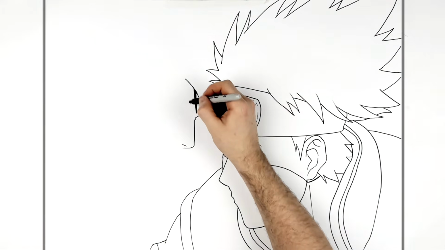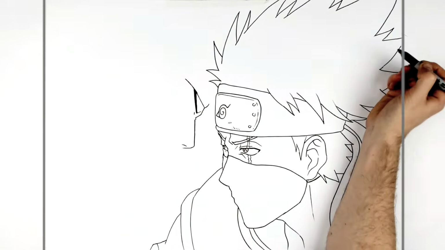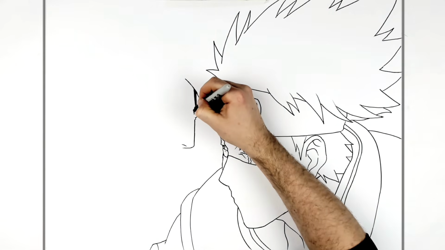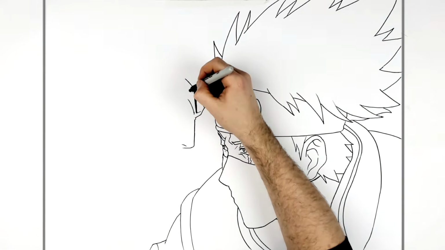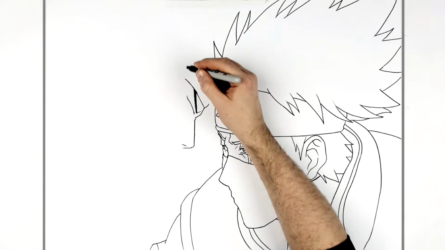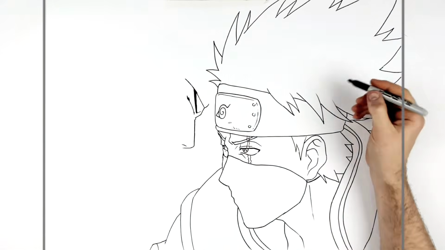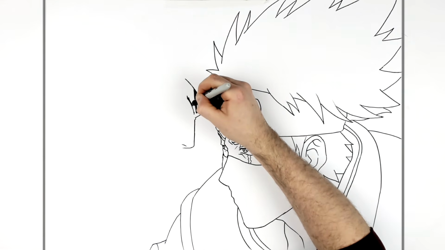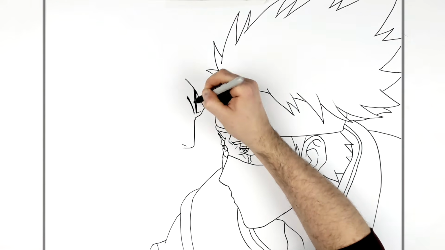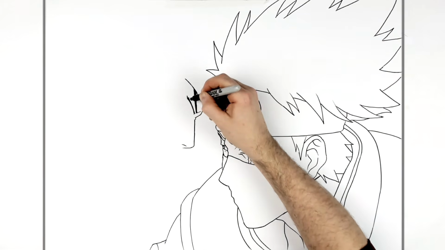So then his eye, right? So we'll go diagonal there, top eyelid curves across, like so. And Itachi has like big eyelashes kind of stuff going on. Right, and then bring this back down. Sort of eyelash sticking off here as well.